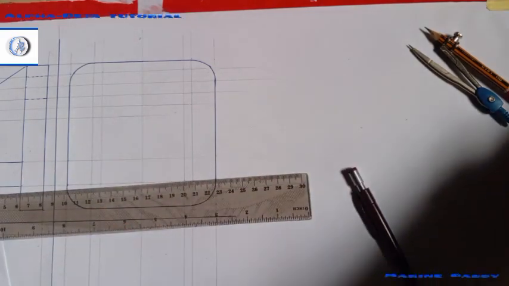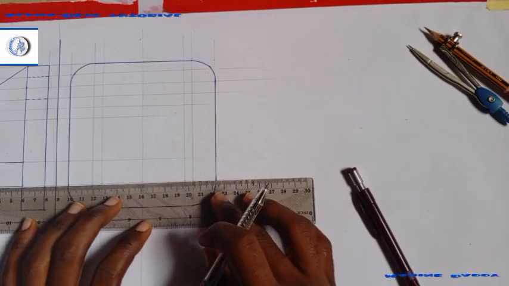So I can now draw. I need to outline it.